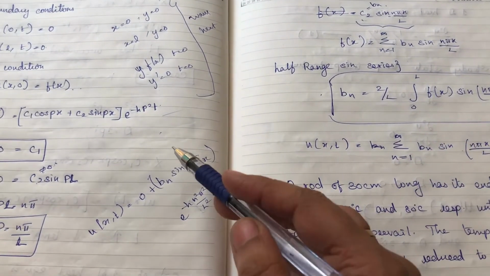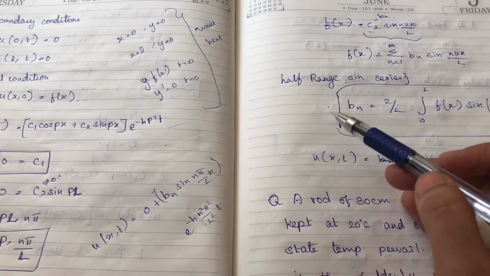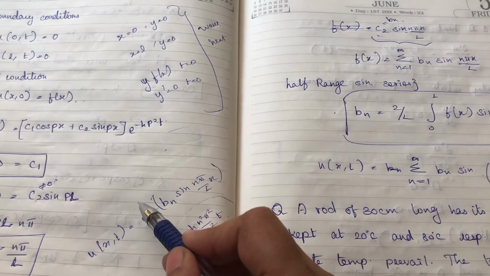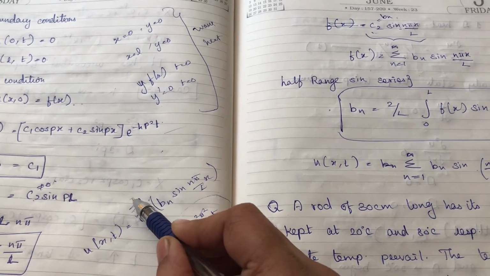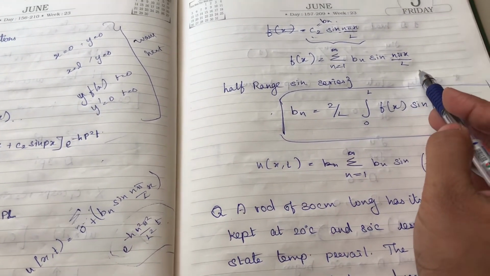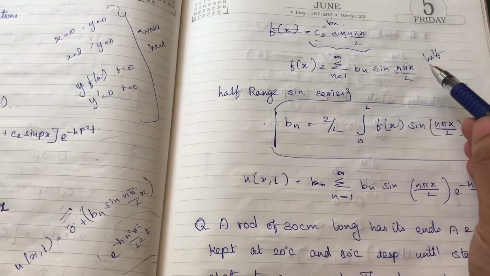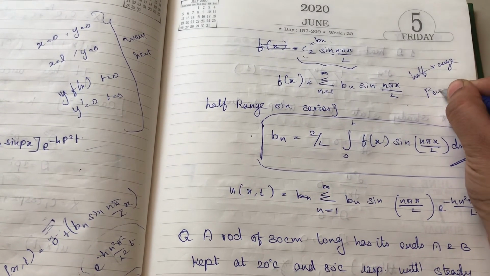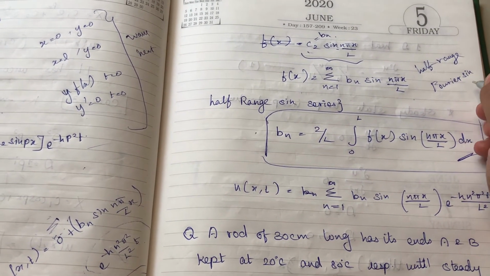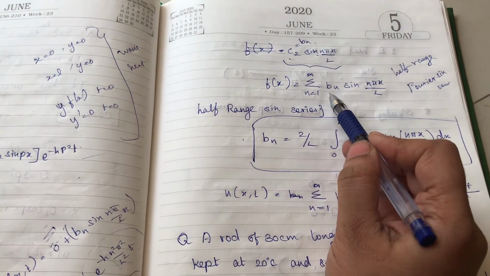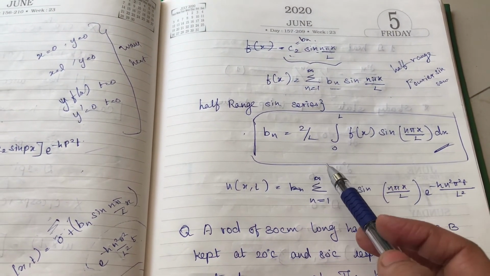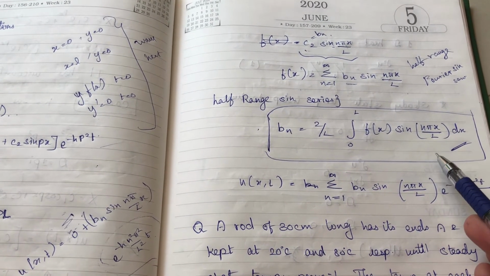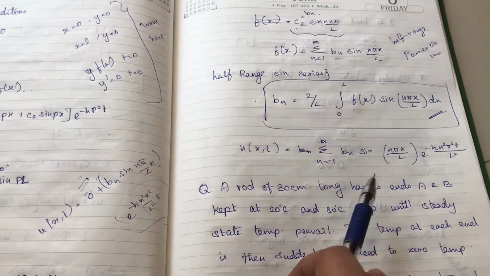This is the term, and from this I'm taking f(x), leaving the e part, as the summation of n equal to 1 to infinity of these two terms. So this is like a half range Fourier sine series. So we can easily get this Bn value as 2 by L integral 0 to L f(x) into sin(n pi x by L) dx. Okay, so this is the thing.